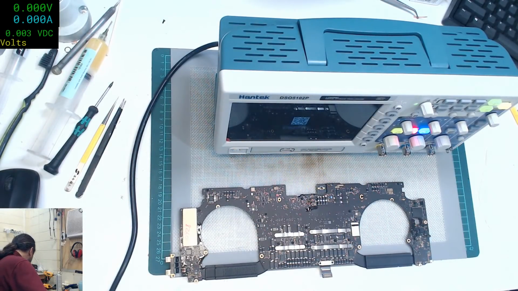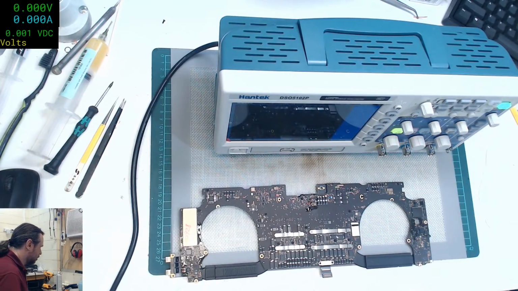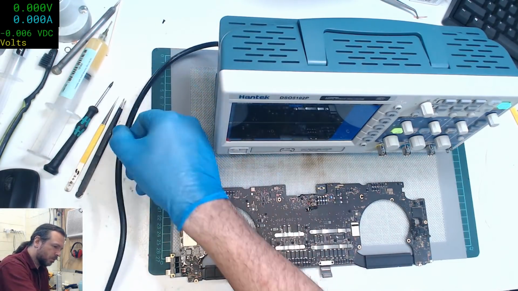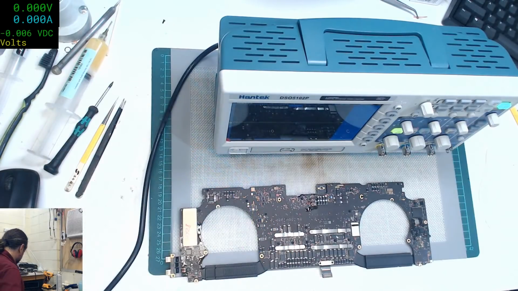Now, where did I put that lead? Would have been nice if they had... I should buy a right angle IEC connector.